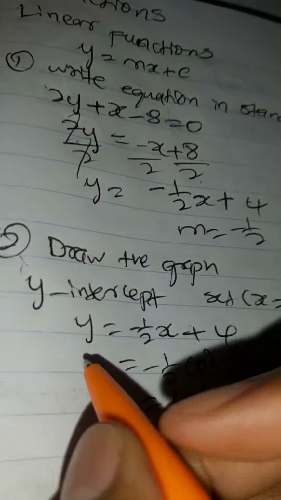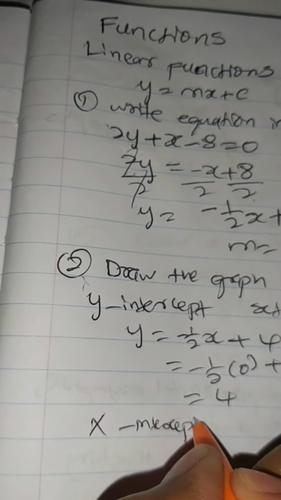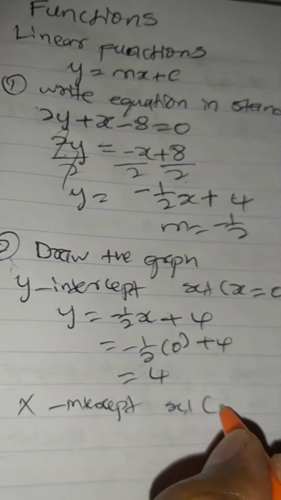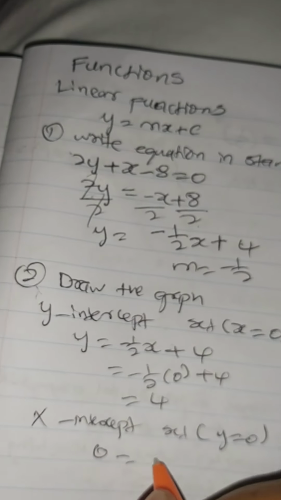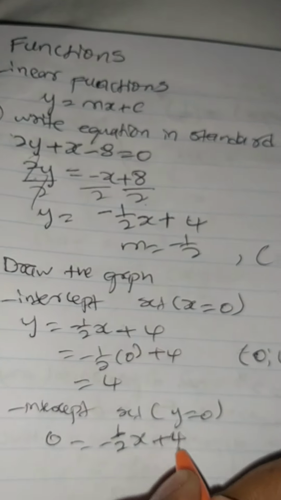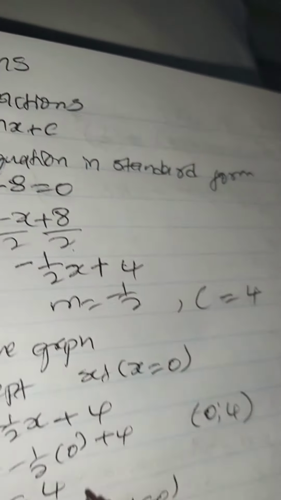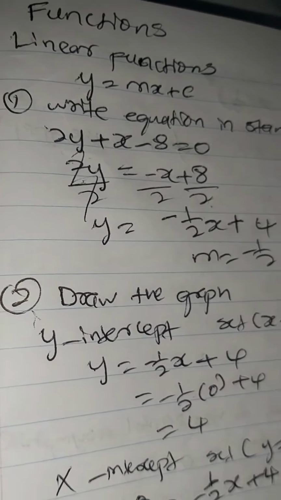Then let's get the x-intercept. That's where we set y equals to 0. So if y is 0, we've got minus half x plus 4. Now we solve for x.